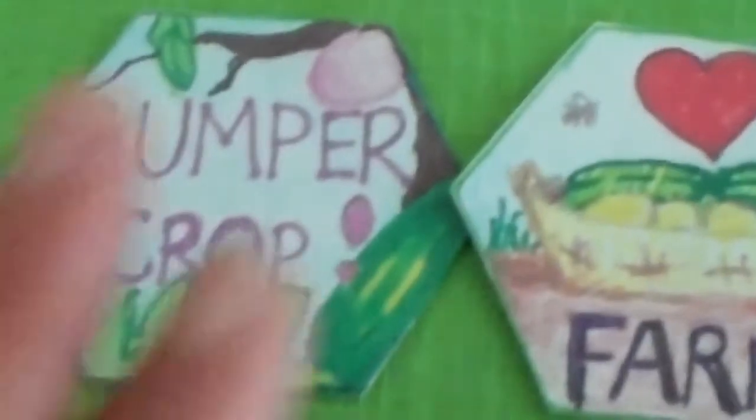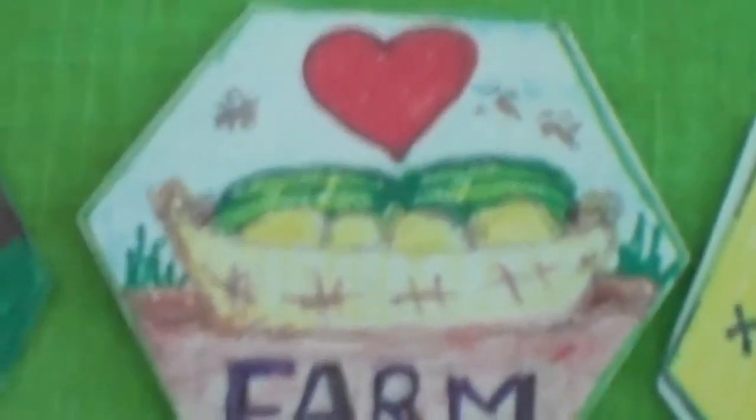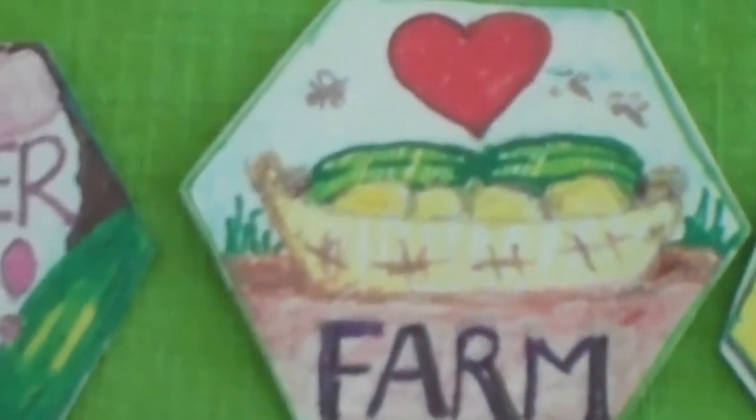In advanced play, we get into the bumper crop card, which is played in relation to the organic farm card. And then there are quantity cards, 500 hives, 1,000 hives, and these help move the game forward in terms of transforming your area of the game board.